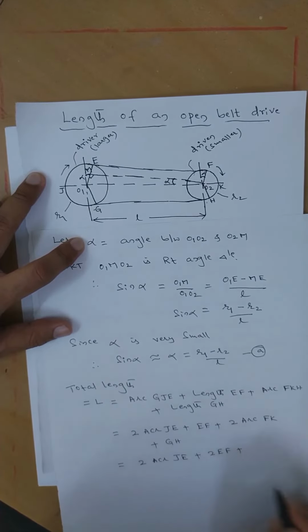For that I'll go here, length EF. How to find length EF here? Length EF is equal to MO2. I'll consider here MO2.